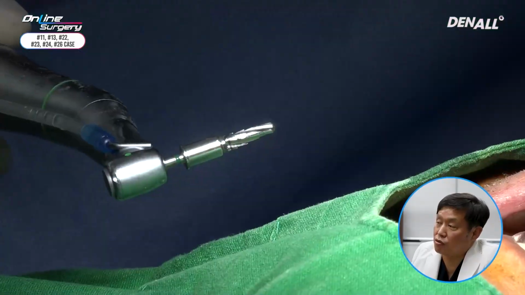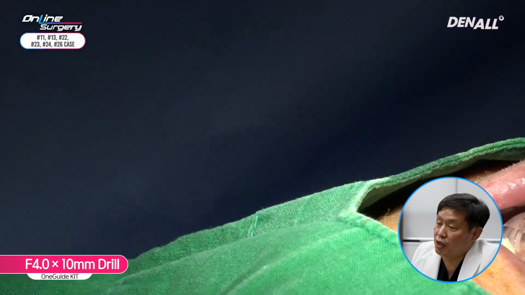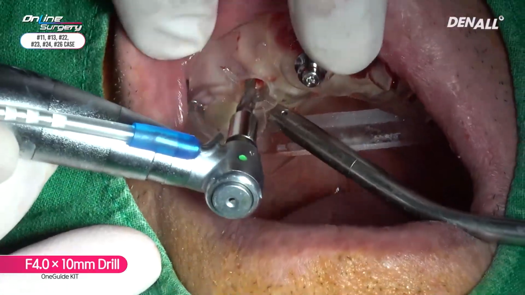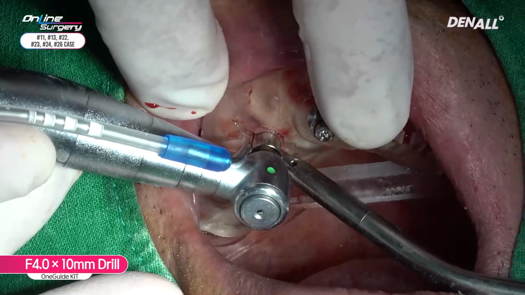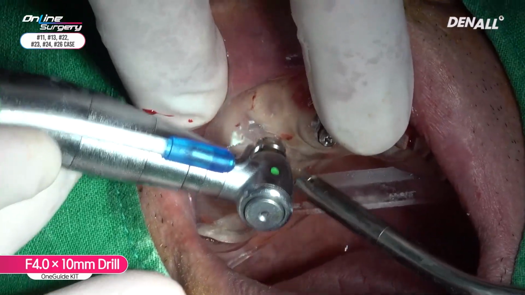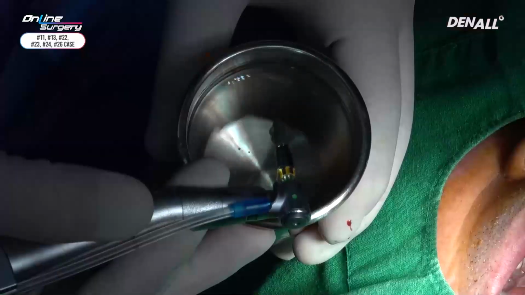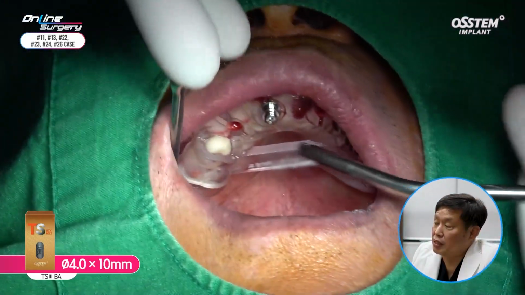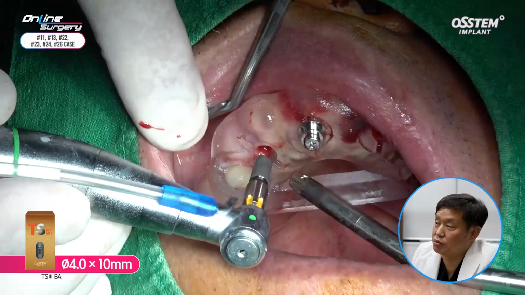The template was nicely fixed. Next is the 4.0 by 10 mm OneGuide drill. In number 13, a TS3 BA surface 4.0 by 10 mm implant was placed.